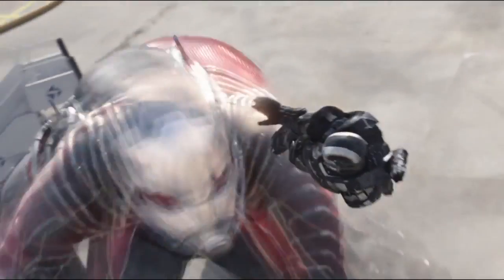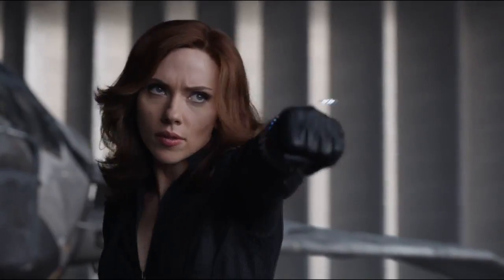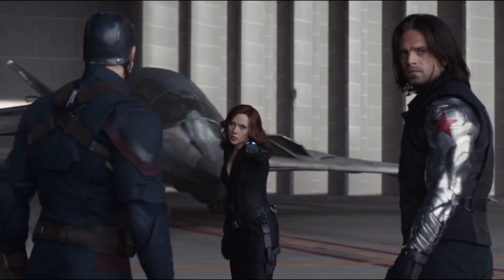Craziness ensues. For example, Ant-Man becomes huge, and Natasha allows Cap and Bucky to escape, because Steve's probably earned her trust and respect a bit more than Tony has.